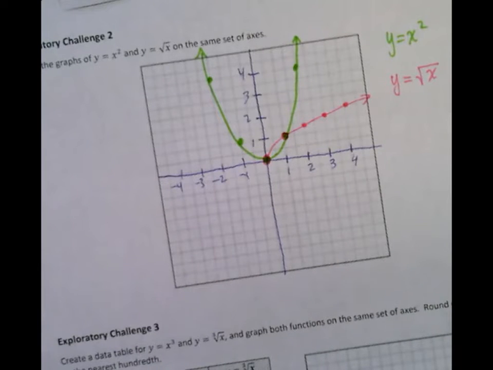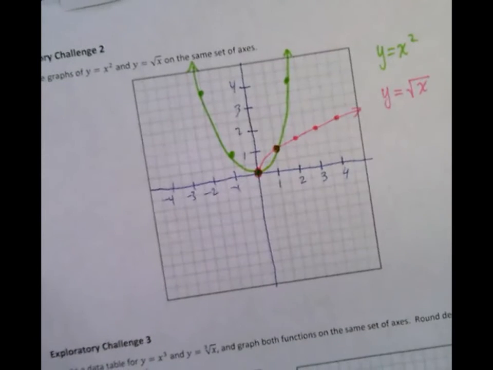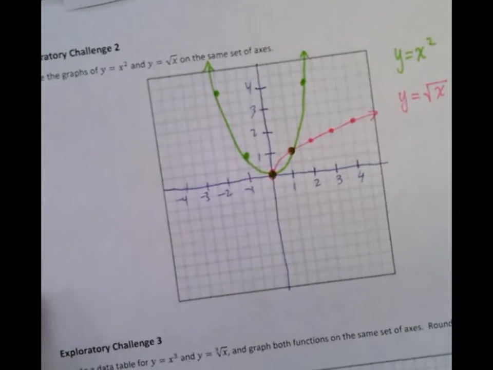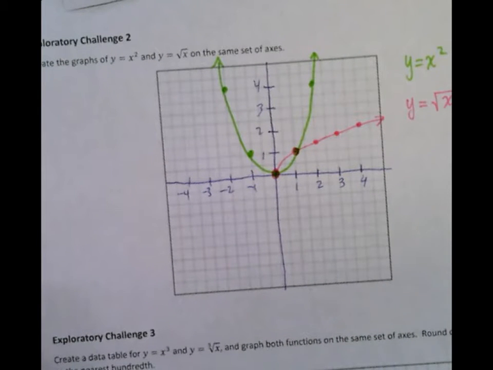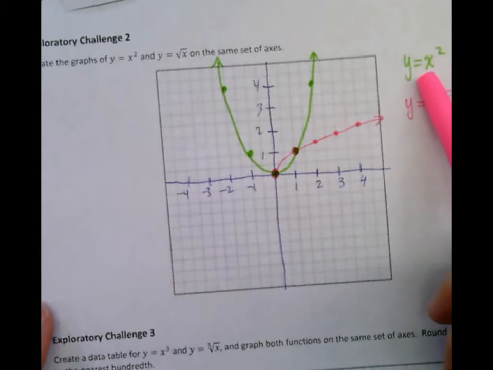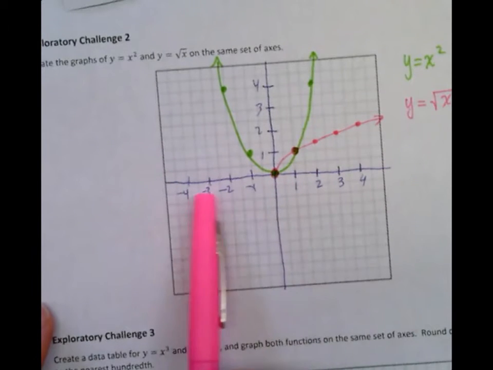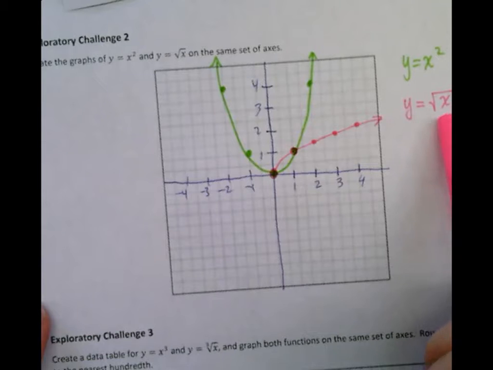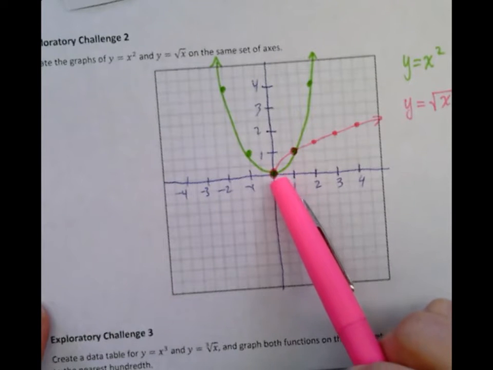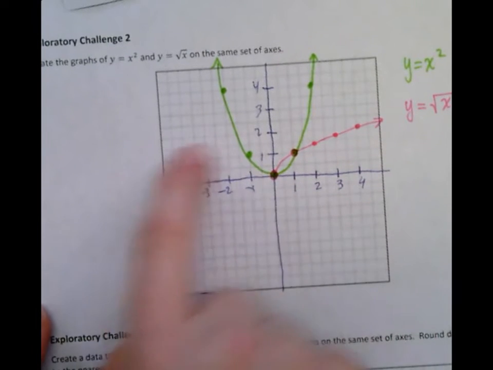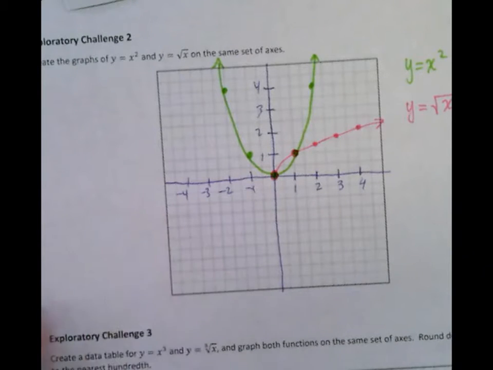Okay, so now I want us to think about our range for each function, because we already thought about the domain. We said for x squared, the domain was all real numbers, right? You can plug in any x value. But the domain for y equals square root of x was only x greater than or equal to 0, and we see that we don't have any values over here on the negative x side.